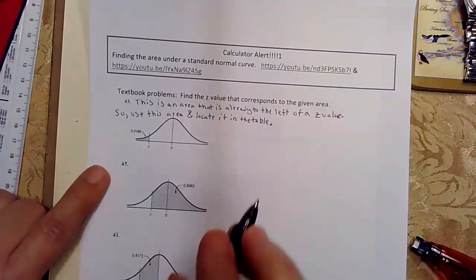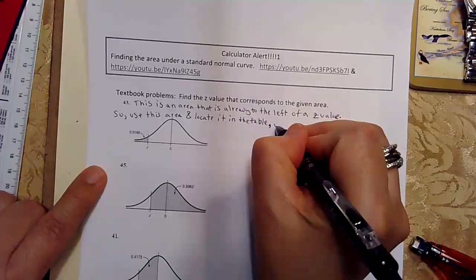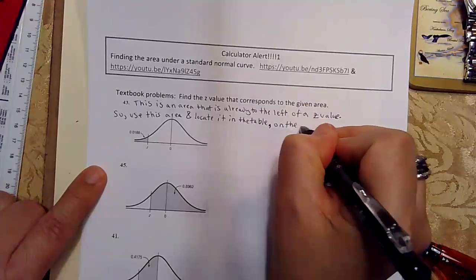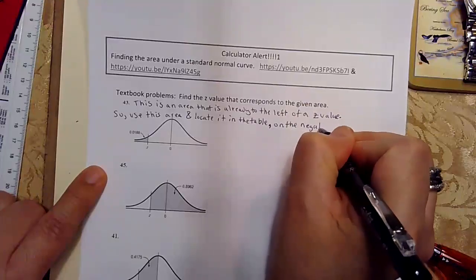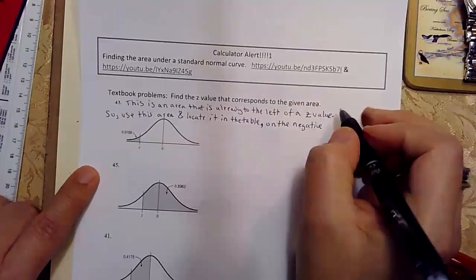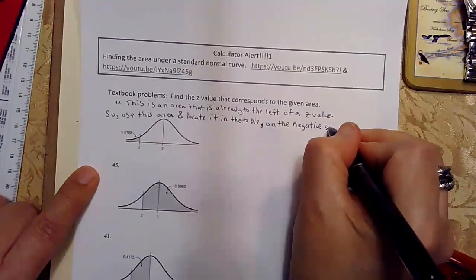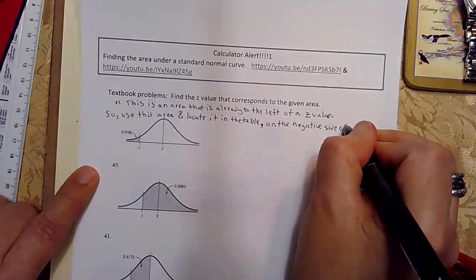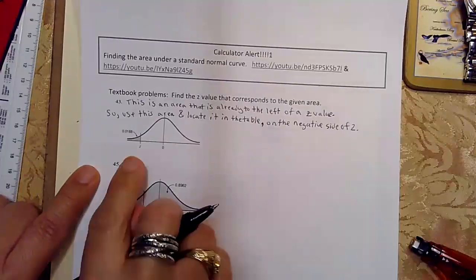And we're on the negative side of z. You see how z is on the negative side?